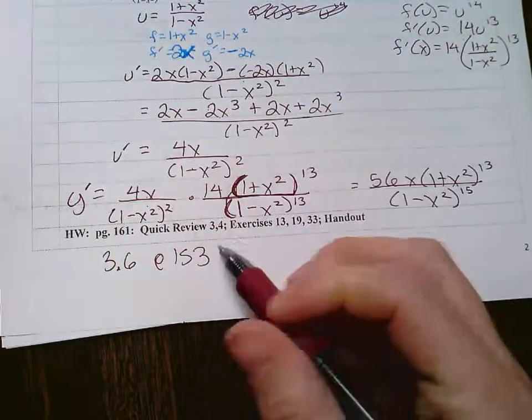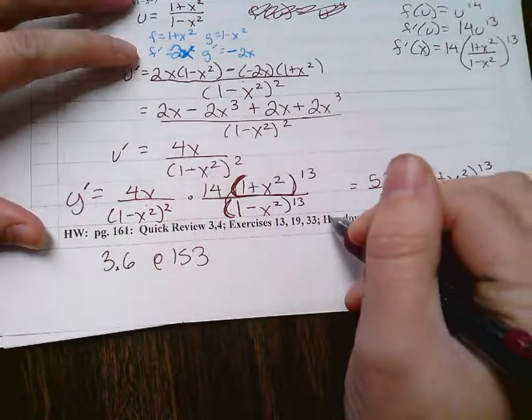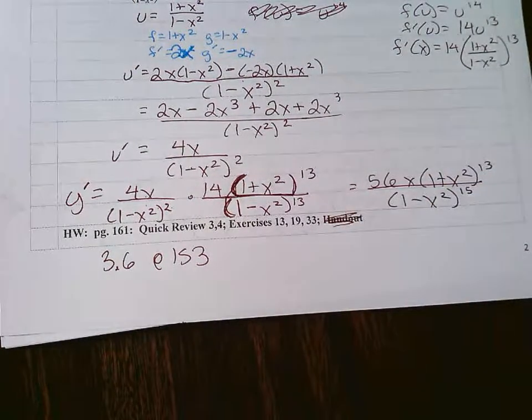Okay, so quick review, and then exercises, and then handout we will do in class. So have fun, work hard, practice, practice, practice. Don't get discouraged, just keep practicing.